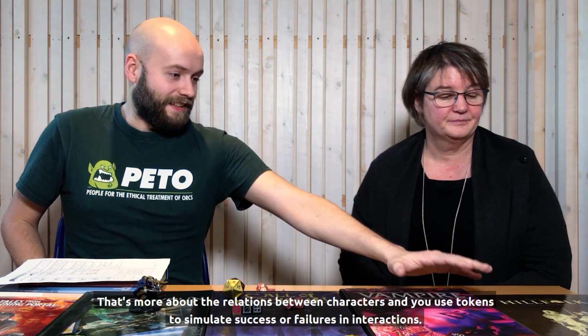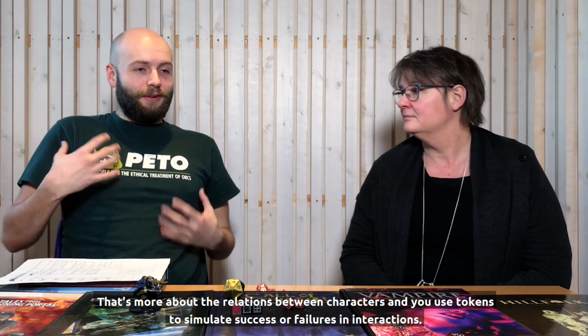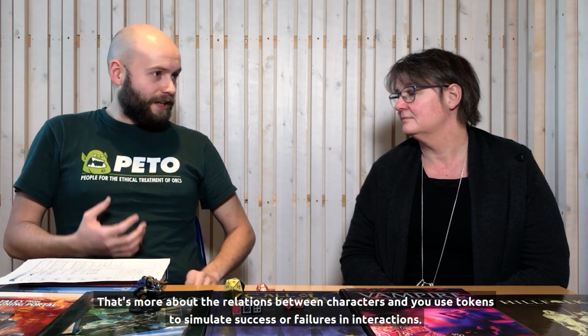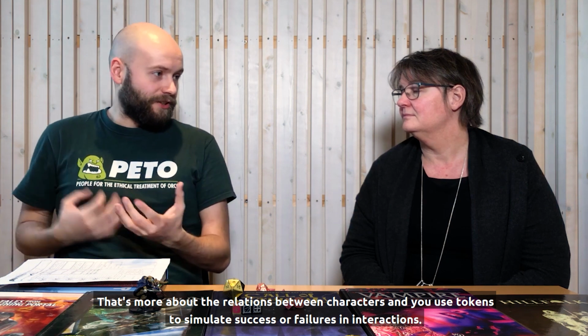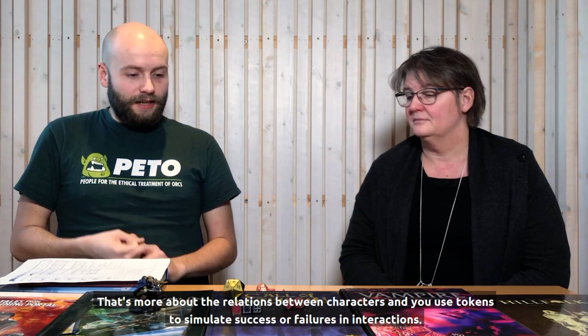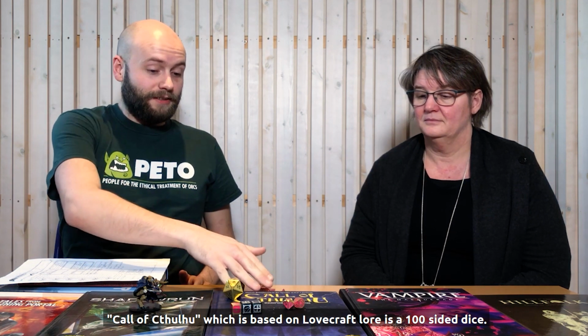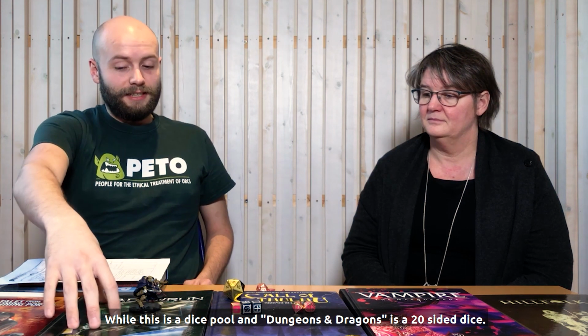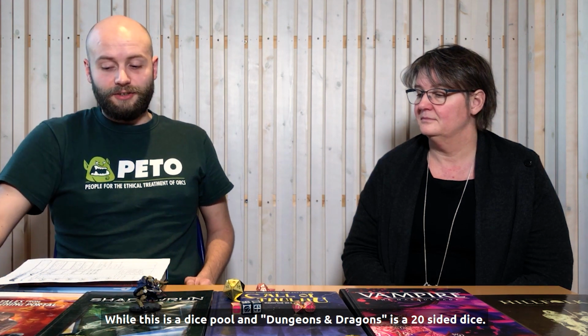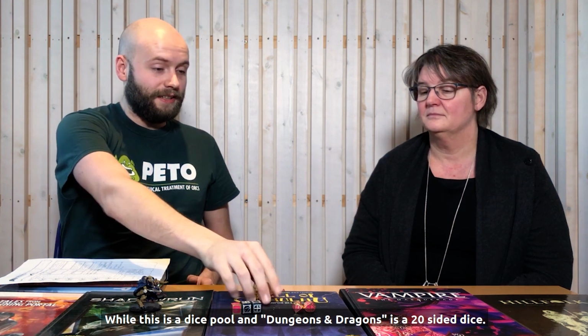Vampire, the Masquerade. And this game uses no dice at all. Hillfolk. It's more about the relations between characters, and you use tokens to simulate success or failures in interactions. Call of Cthulhu, which is based on the Lovecraft lore, is a 100-sided die. Well, this is a dice pool, and Dungeons and Dragons is, again, 20-sided die.